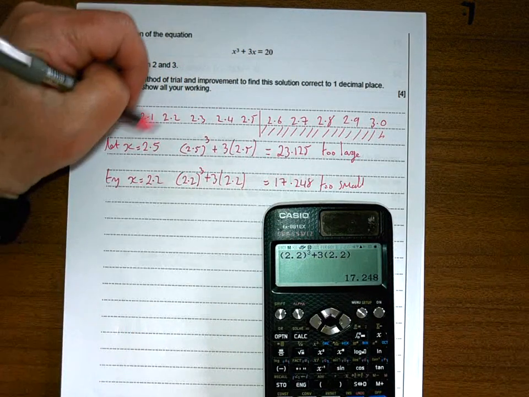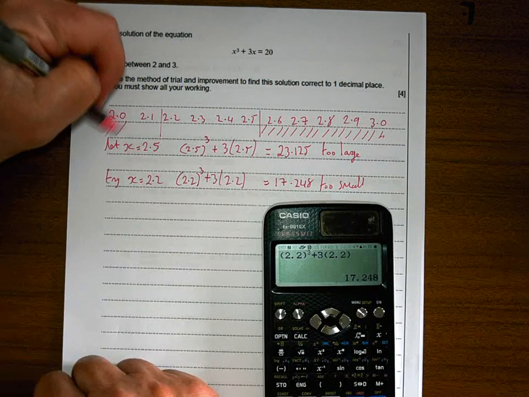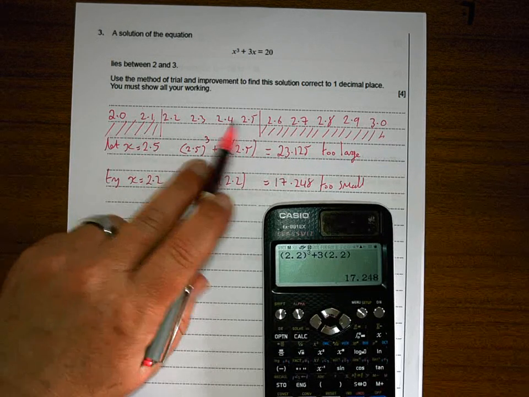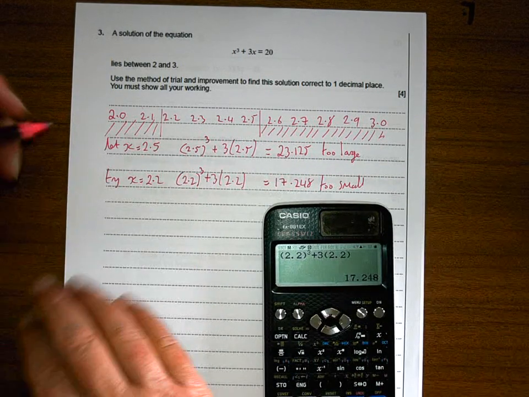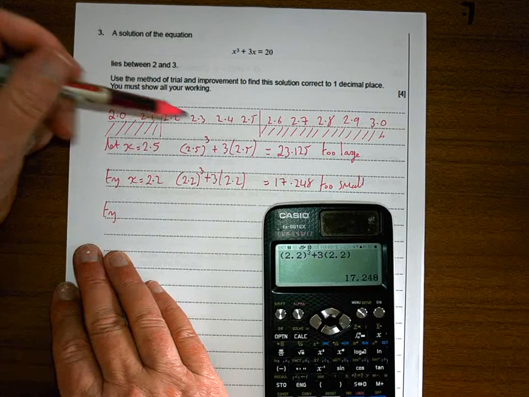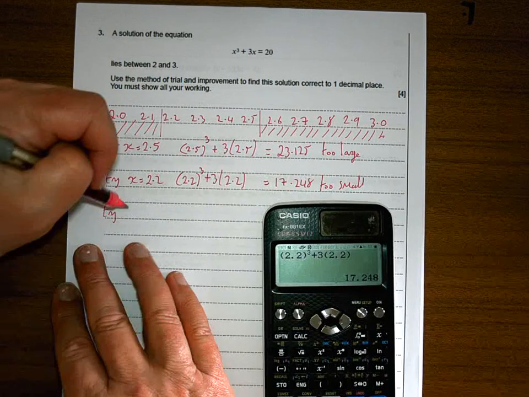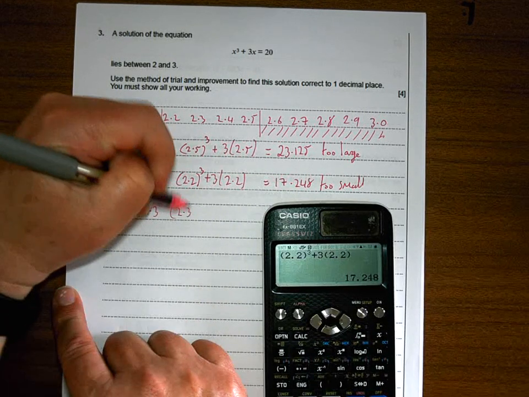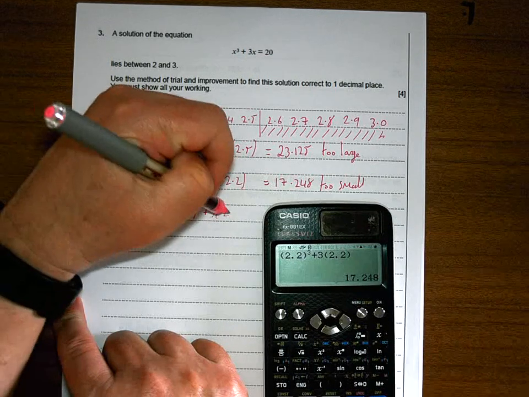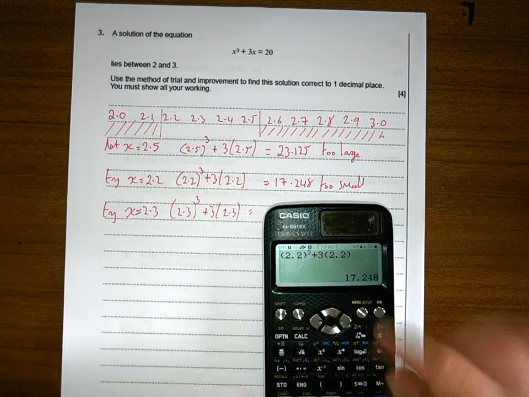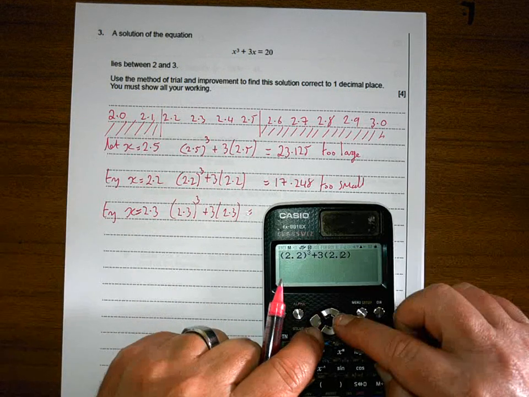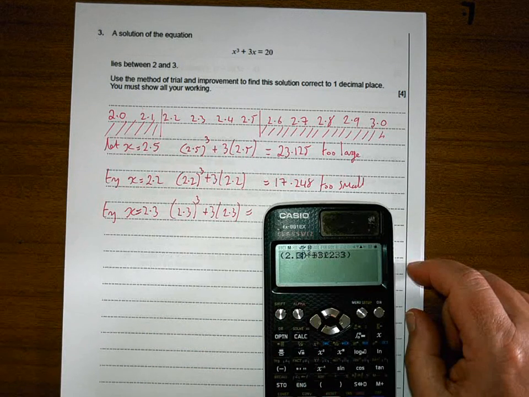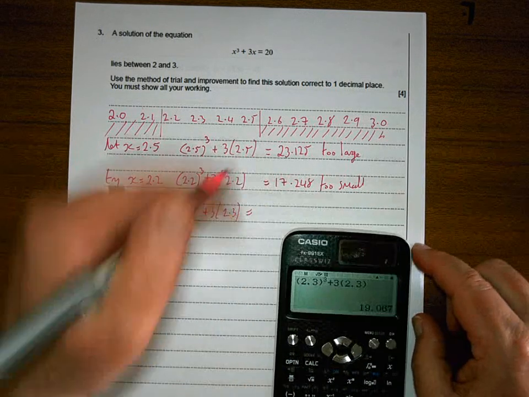So that means there's no point trying anything smaller than 2.2. So I've now limited my possible answers to 4 of them. Now I'm going to try 2.3, 2.3 cubed plus 3 bracket 2.3, so that's still too small.